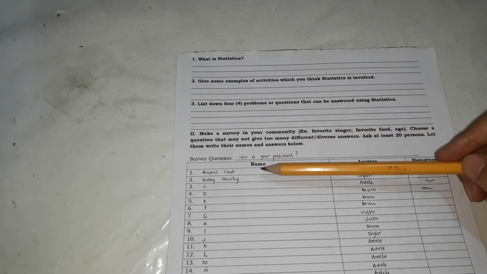And test 2, make a survey in your community. Example, favorite singer, favorite food, and choose a question that may not give too many different or diverse answers. Ask at least 20 persons, let them write their names and answer below. So, you're going to choose a question. It's better na mas maliit lang yung mga answers sa question. For example, favorite singer. Tapos, bigyan mo sila ng choices. Halimbawa, si Justin, si Taylor, si Adele, at saka si Bruno, yung pagpipilian nila. So that it would be easier. Kasi kung mas maraming answer, mas mahirap siyang gawin later on.